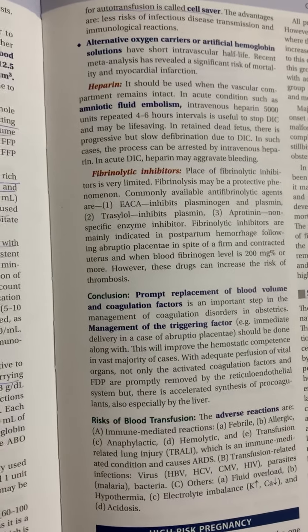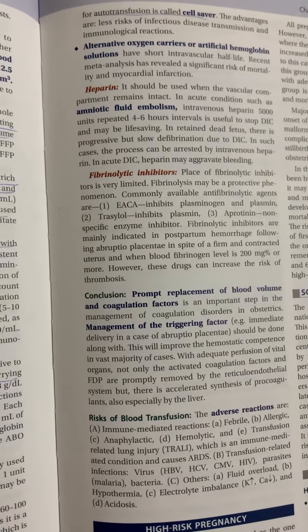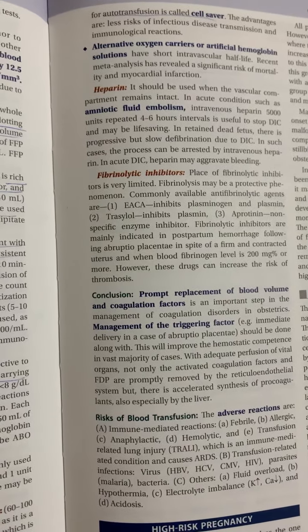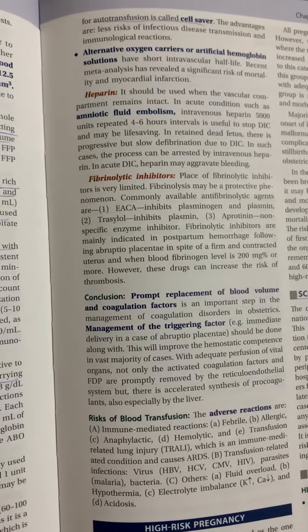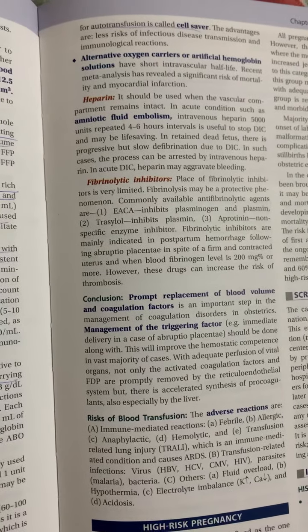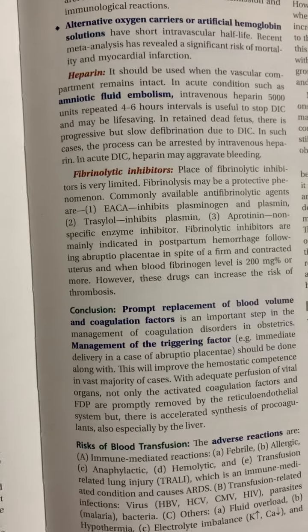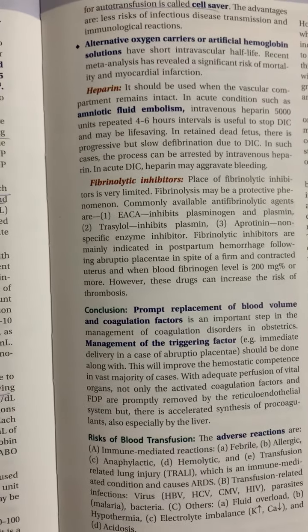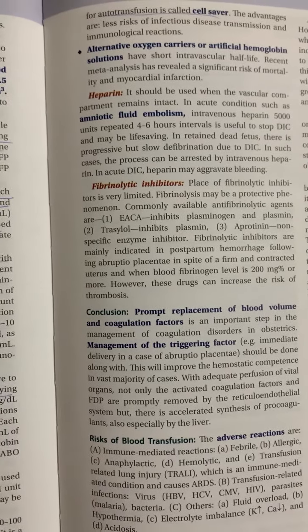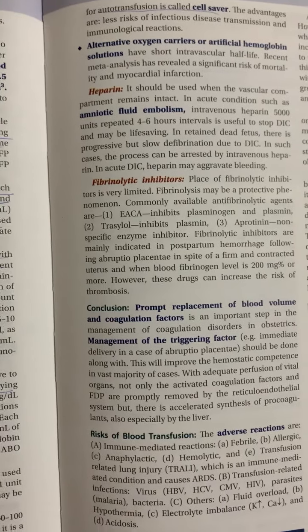Then ideally we give anti-clotting agents like heparin, and we can also add other agents like fibrinolytic inhibitors like EACA, then aprotinin. Such agents can be added.